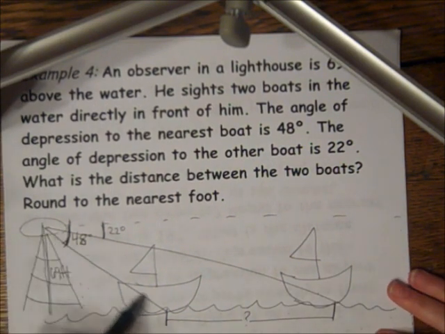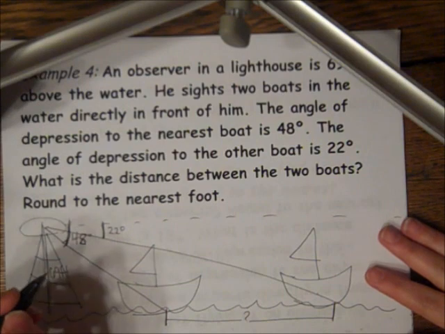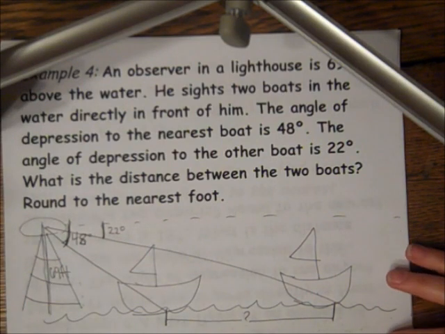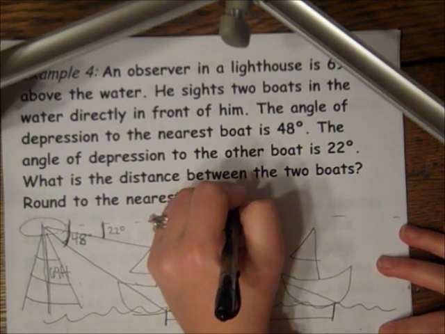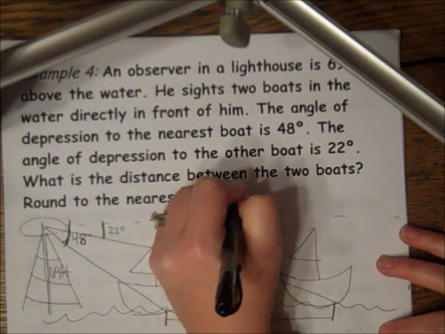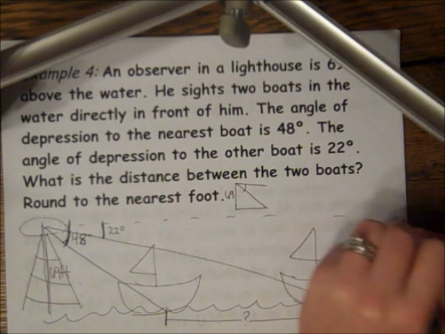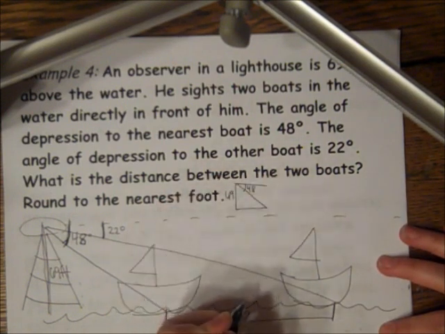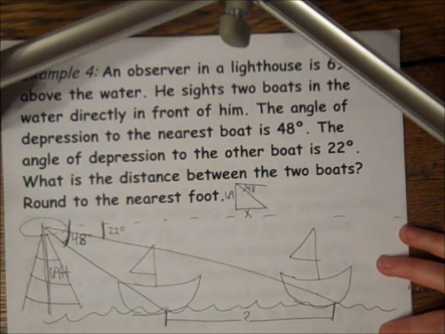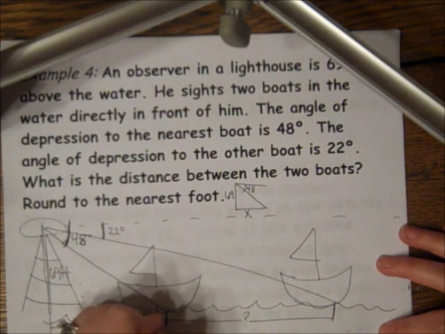But what you can see is this is not a right triangle right here, so I am not allowed to do trig with it. I am going to have to treat this as 2 separate problems, and it's kind of hard to see with all the pictures. But I'm going to have to do it with the closer boat, and figure out how far this distance is from the closer boat to the lighthouse.